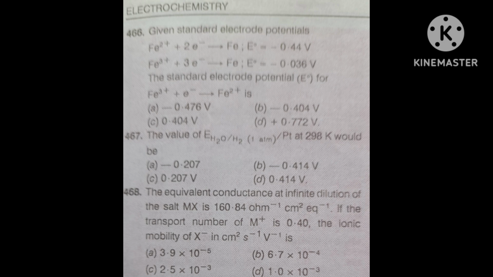So first you calculated the transport number of the anion. Now you can calculate the ionic conductance of this anion, because you know the transport number now, and the formula I told you: transport number of the anion into the equivalent conductance of a strong electrolyte.